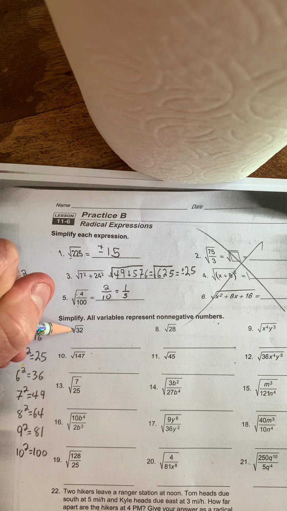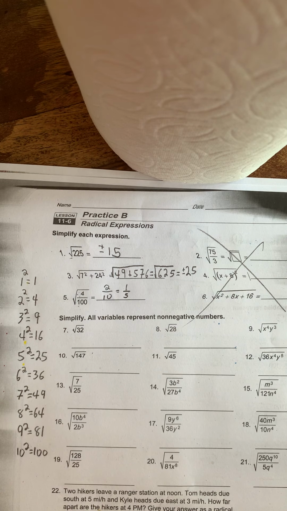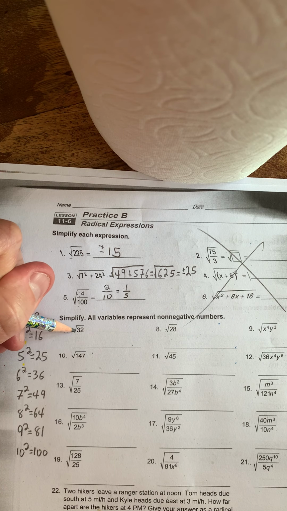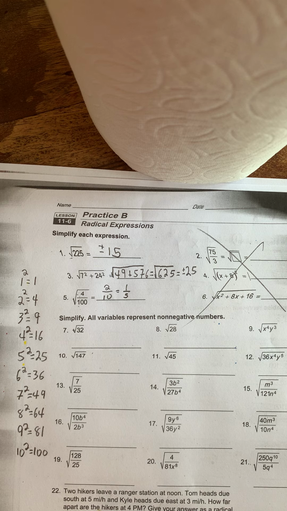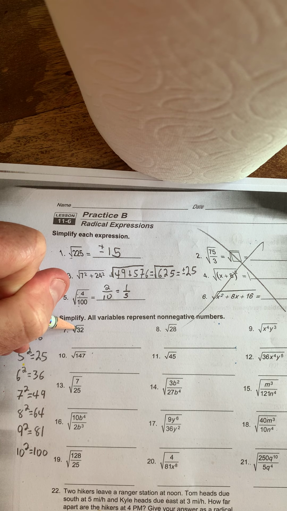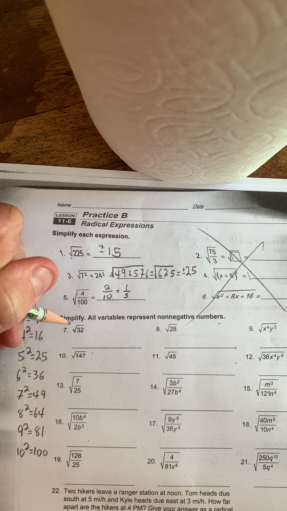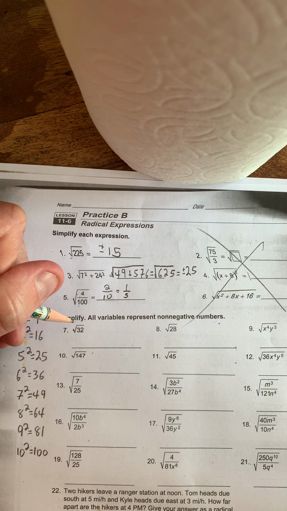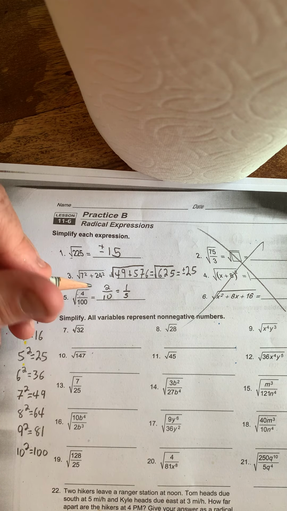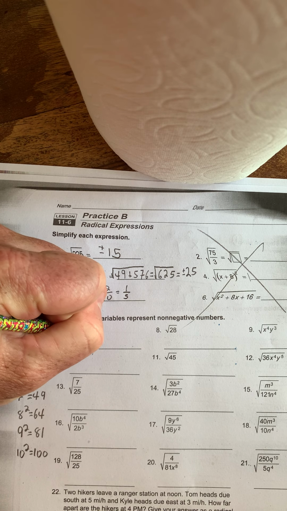No calculator. If you need one, to see what's hiding inside, but there's perfect squares hiding inside 32. So you gotta go through factors of 32 that might be perfect squares. So you say to yourself, okay, 4. 4 is a factor of 32, but it's not the biggest possible one. Let's use 16. So what I do is this.